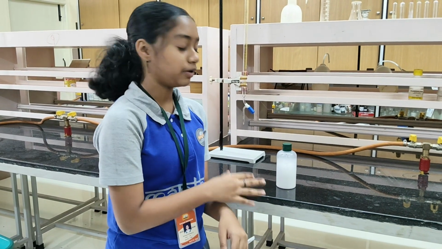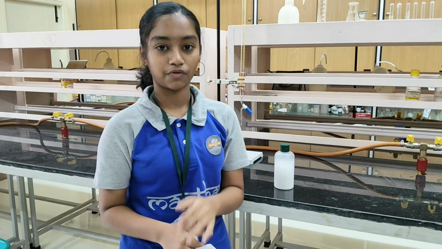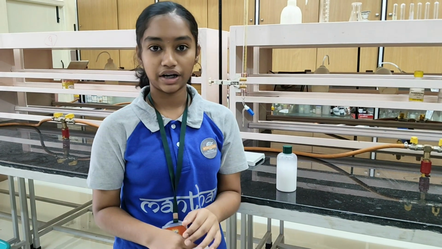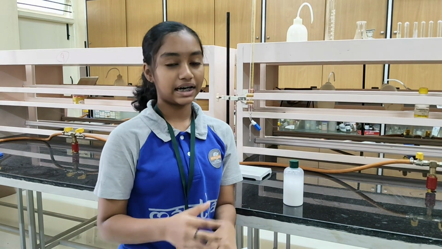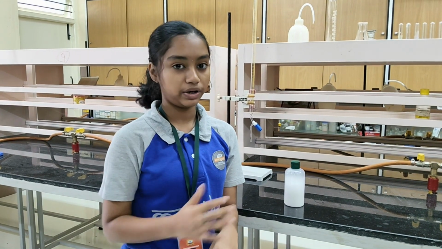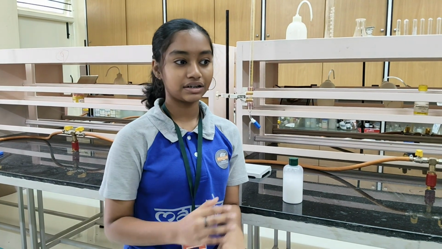So we also made soap, which was made using 25 grams of olive oil and 4.25 grams of sodium hydroxide dissolved in 6.25 grams of water. We set it aside in a mold for about a week for it to set. We don't currently have the soap with us.